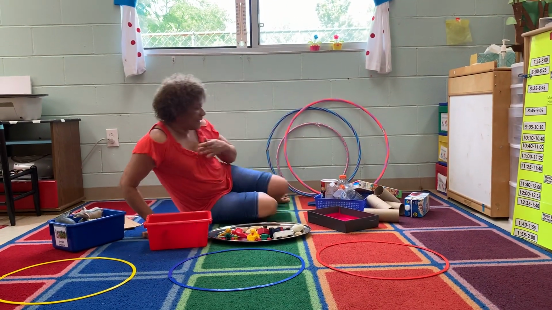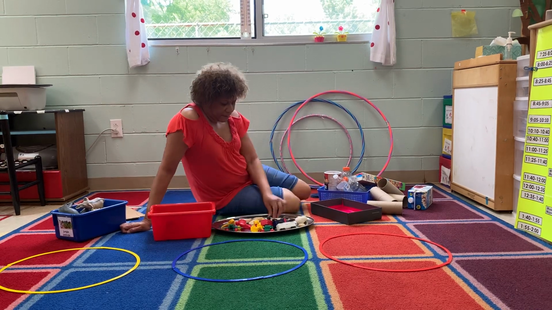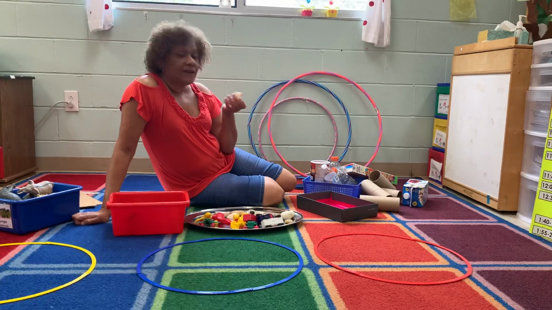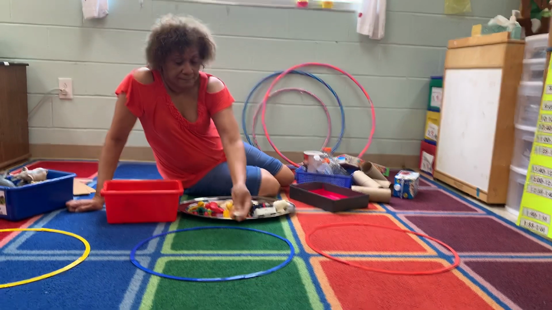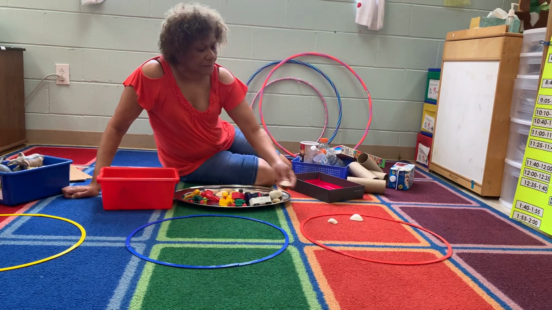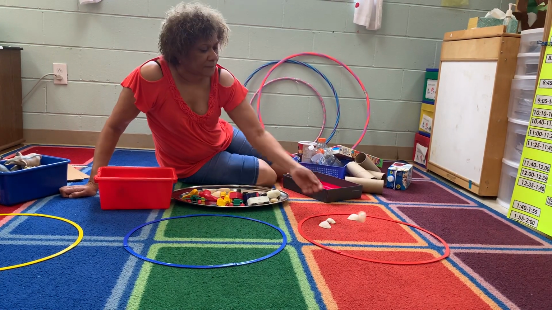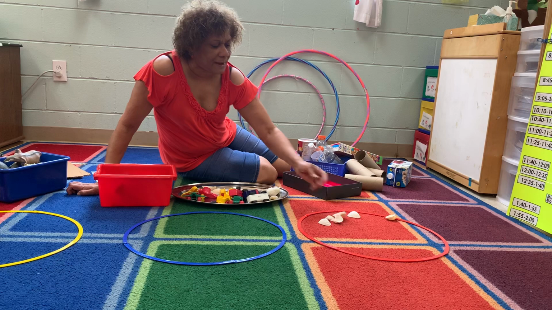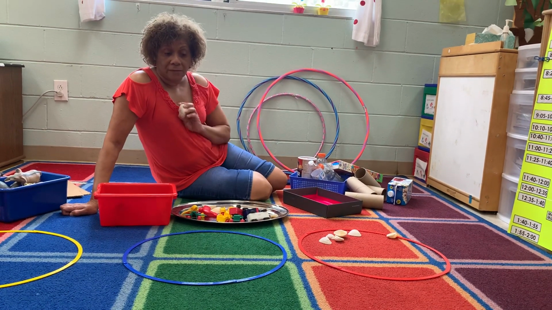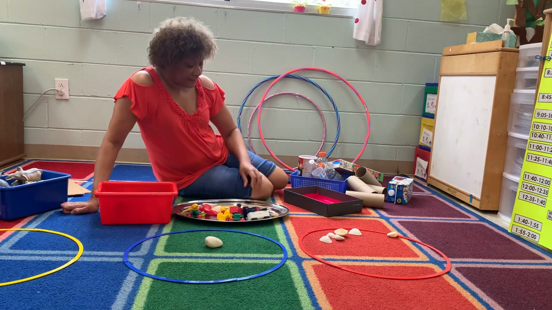You may have seashells. If you've been to the beach, you have some extra seashells at home. Classify those. Things that come from the ocean. And you're talking to your children about it as you put those out. Go outside, as I said, pick up those rocks. Things that you find on land.